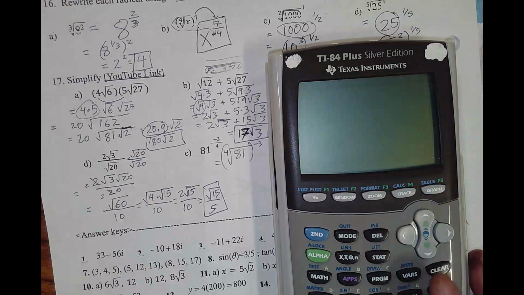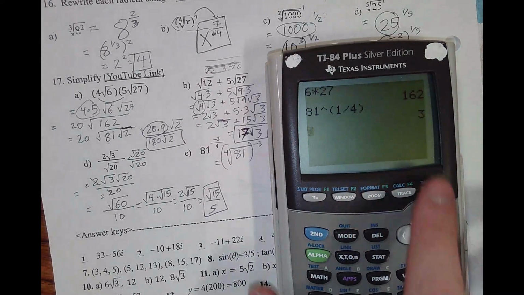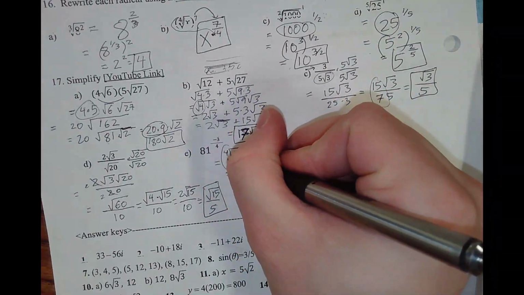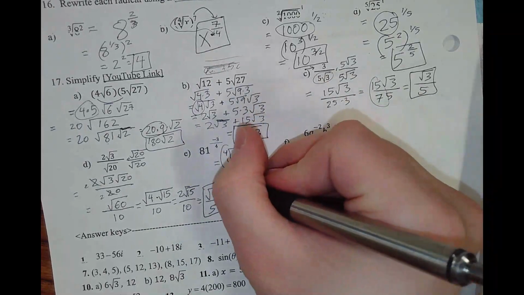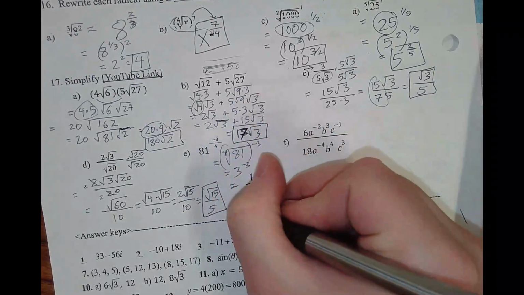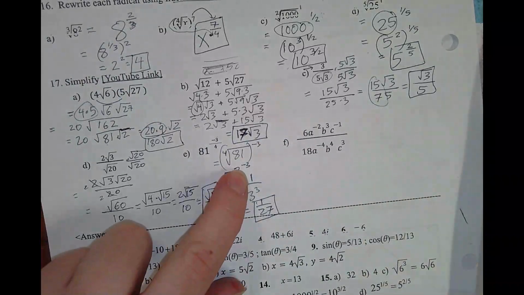I can just go ahead and try this: 81 to the 1/4 power. Use parentheses. That's going to be 3. And 3 to the negative 3rd power is the same as 1 over 3 to the 3rd power, which is 1 over 27. Negative exponents go to the denominators.